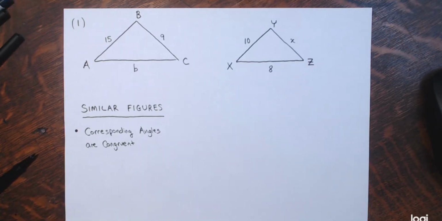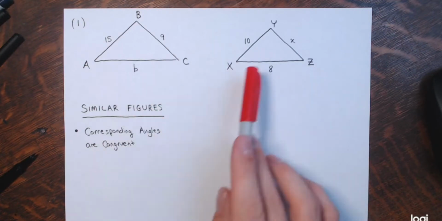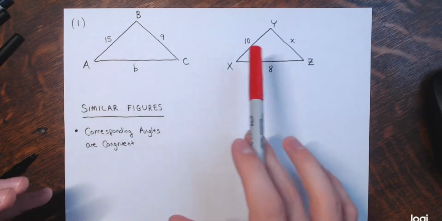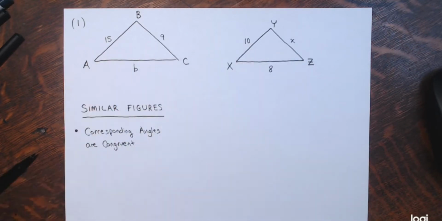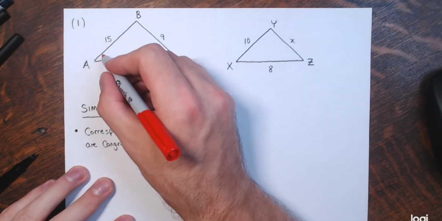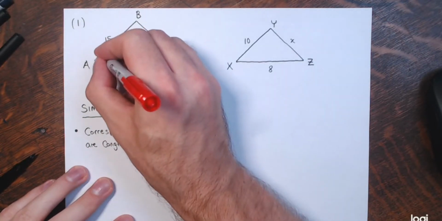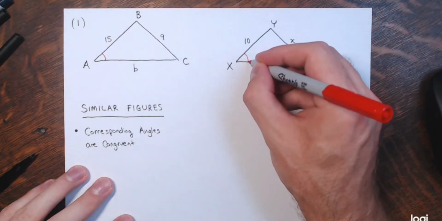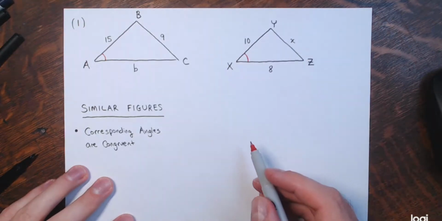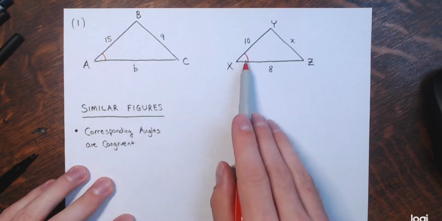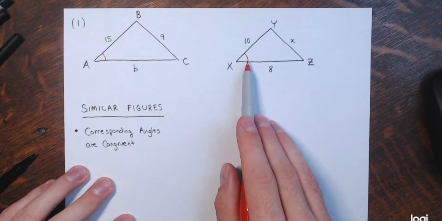Here, the way that they're laid out, they didn't give us any similarity statement. So I'm thinking that they're laying these out so that corresponding angles are in the same position. What I mean by this is that angle A in the lower left of this triangle has the same measure as angle X in the lower left of this triangle. So I put one arc mark to indicate that these two angles have the same measure. They're both like 30 degrees or something.